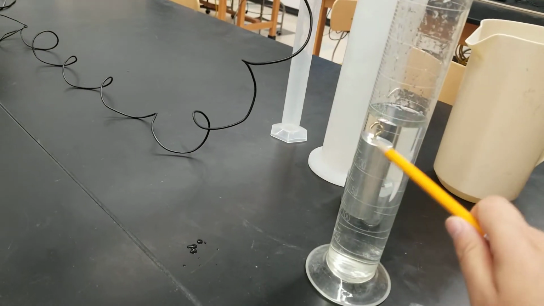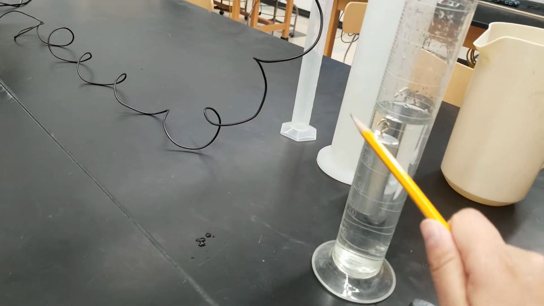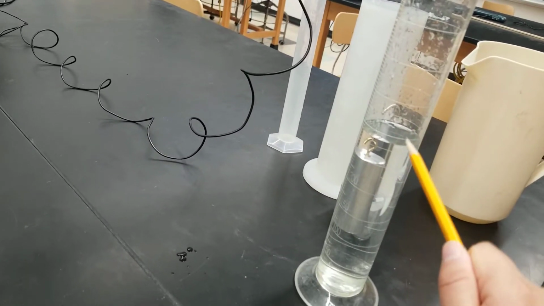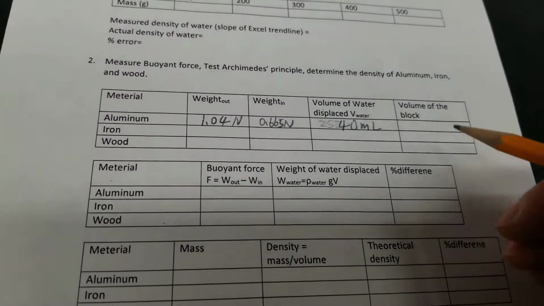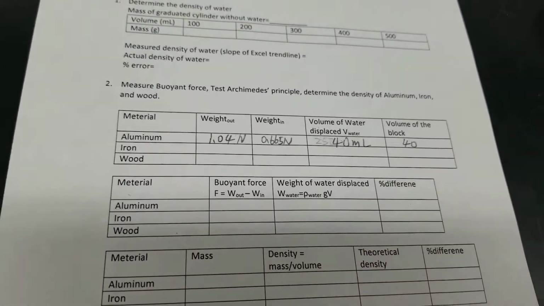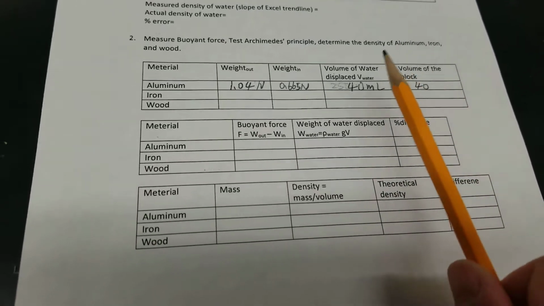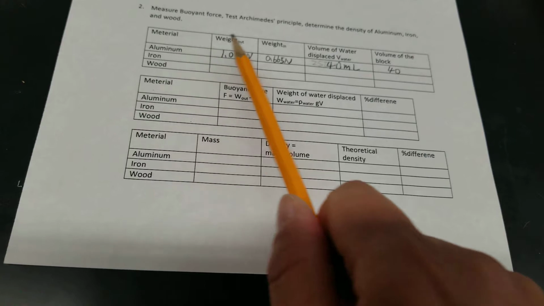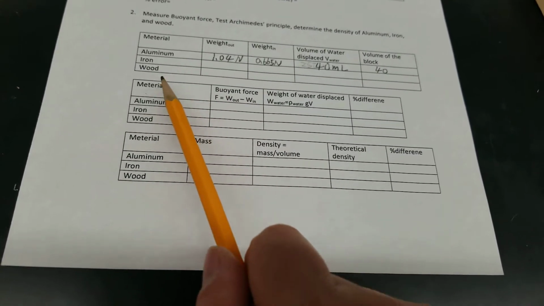Now, because the cylinder is fully submerged in water, the volume of the cylinder itself is going to be equal to the volume of water being displaced. And therefore these numbers are the same. So this is the volume of the block itself. So we're going to repeat this for the other two objects. Now let's look at the wood block.